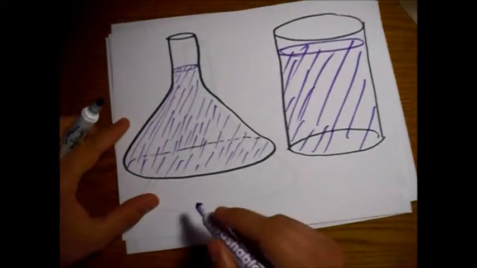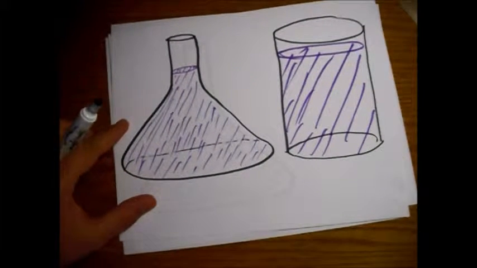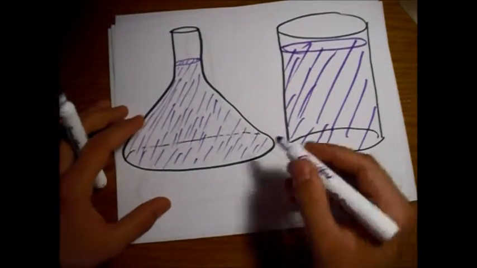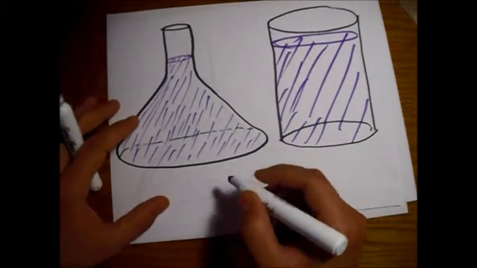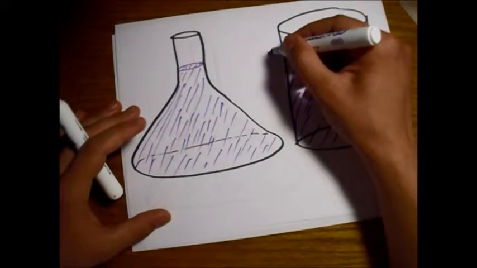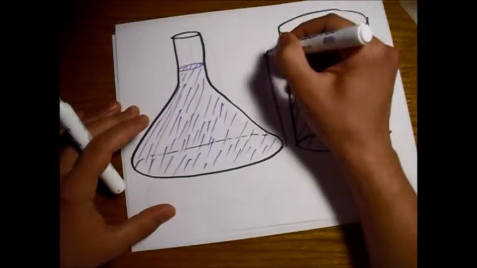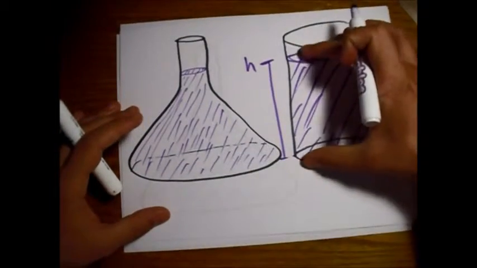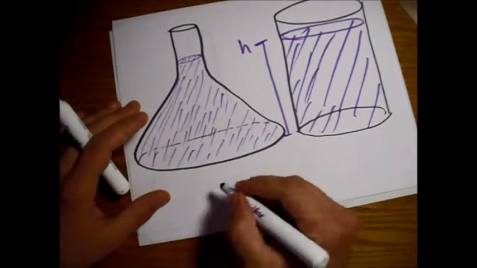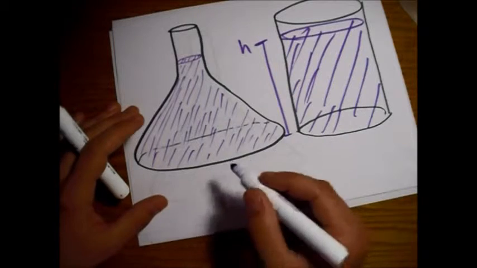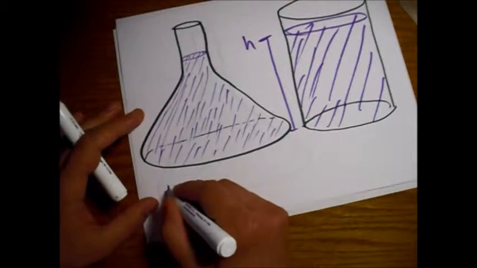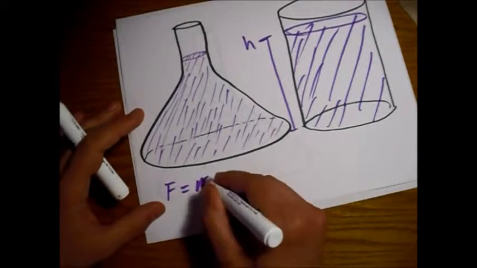We fill it up to the same level. Well, the pressure at the bottom is going to be the same, because pressure is the force divided by the area. If we have just a height h that we're filling these up to, then the force is equal to mg.